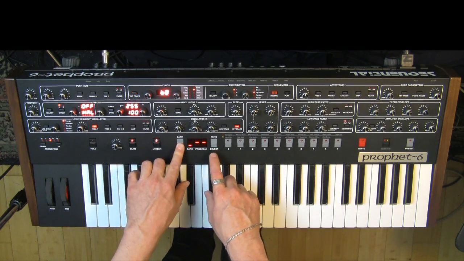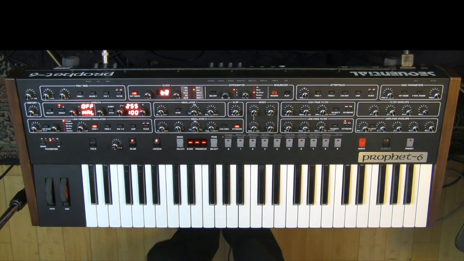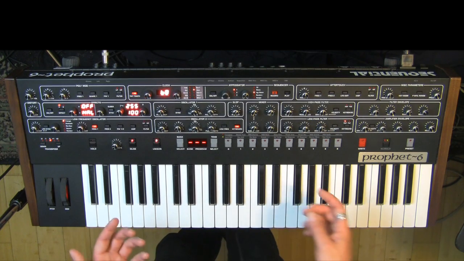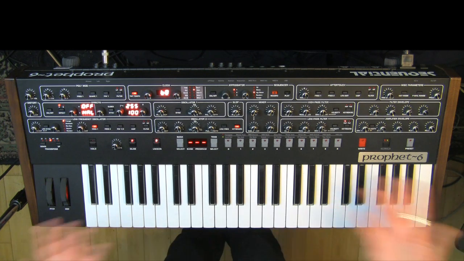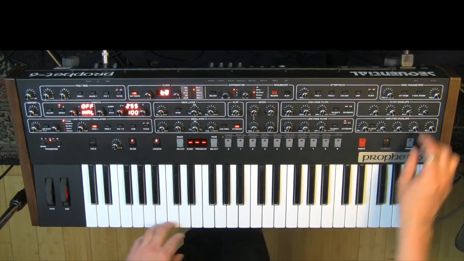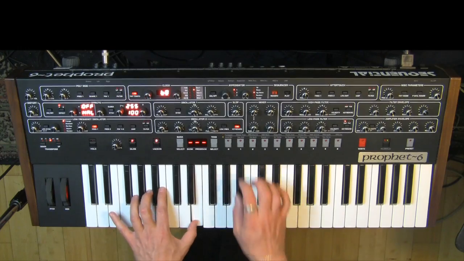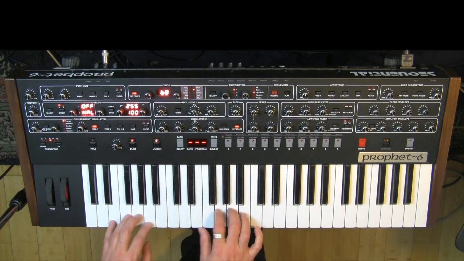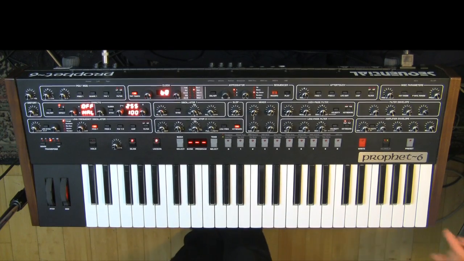So yeah, I absolutely adore this functionality, being able to have a single oscillator monosynth present on this synthesizer at any time. It will fulfill the needs of anyone like me who is largely analog based. You can have your polysynth and your monosynth all at once and do anything you want. Wonderful.